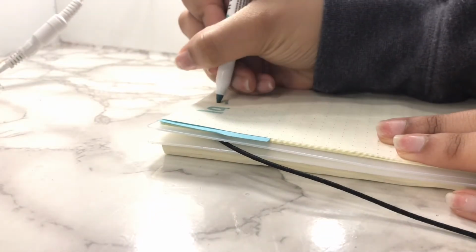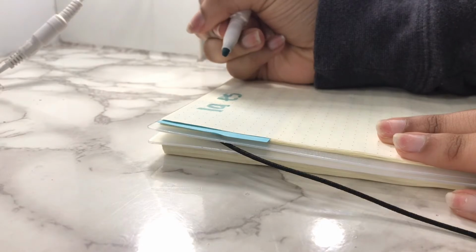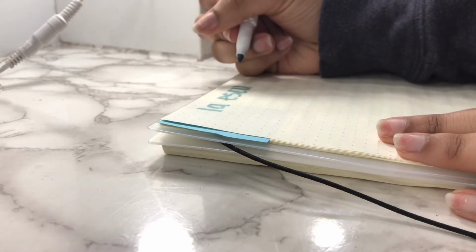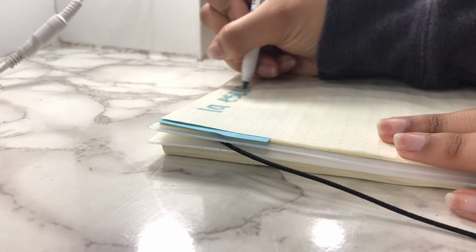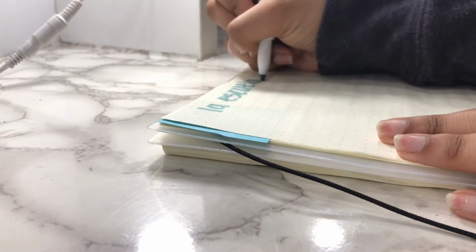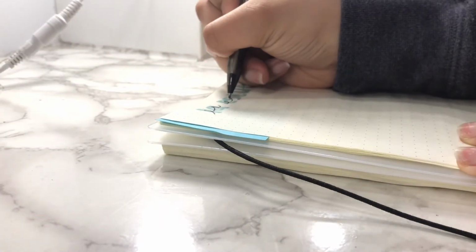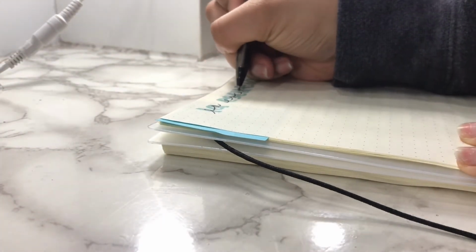You could also have different shades of that color to make it more aesthetic, but overall, you want to have a big heading. In this case, mine is La Escuela, which is Spanish for the school, which is just vocab from school. And I also have rough copy notes that I took in class.